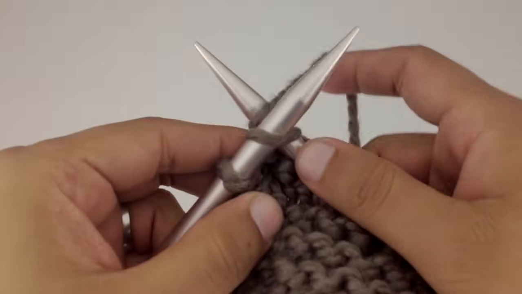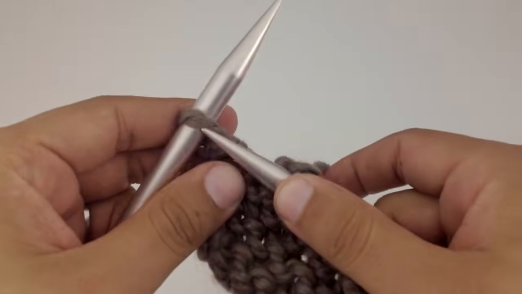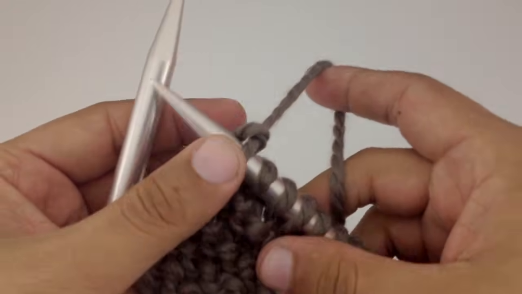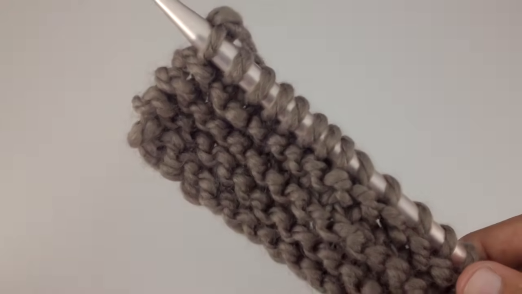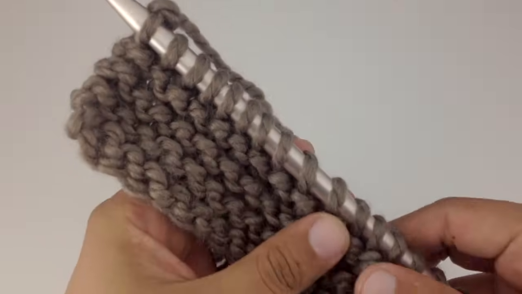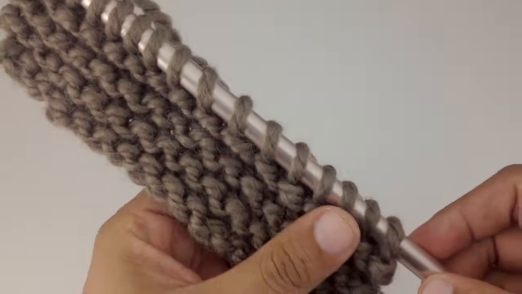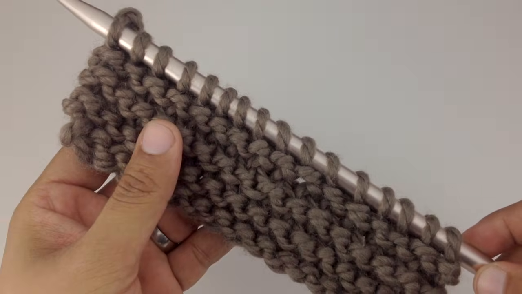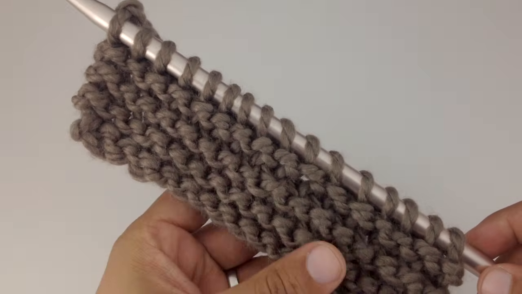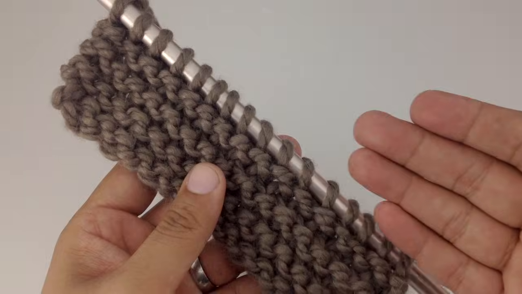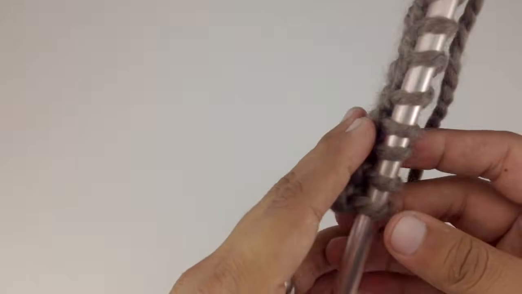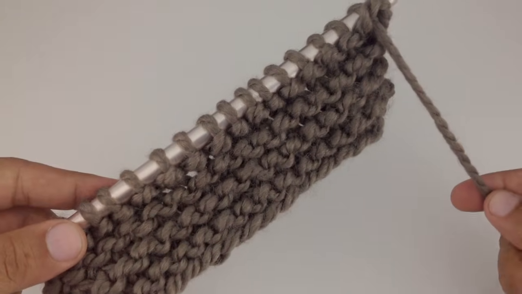Now when we come to the end of our row, we'll reach the last stitch and we're going to do what we call turning our work. So we're going to take our needle here that has all of our stitches, and this is our working needle, and now we're going to transfer this from our dominant hand to our non-dominant hand, and this will now become our main needle.